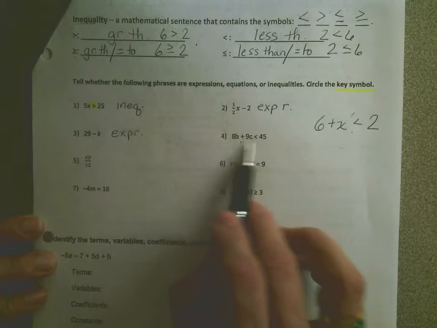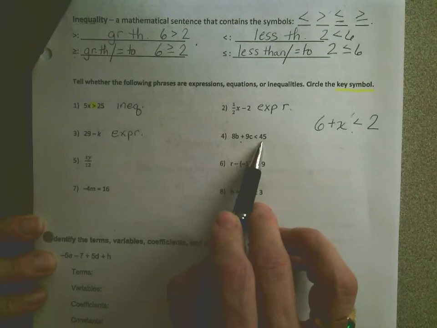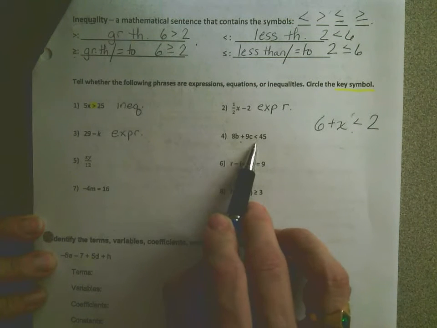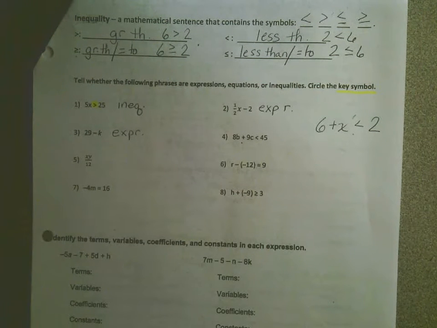Mason, how about number 4? What is that? What are your options? Okay, is there any you can throw out because it's absolutely not true? It's not an expression because it has a symbol creating a relationship with the right and left side.